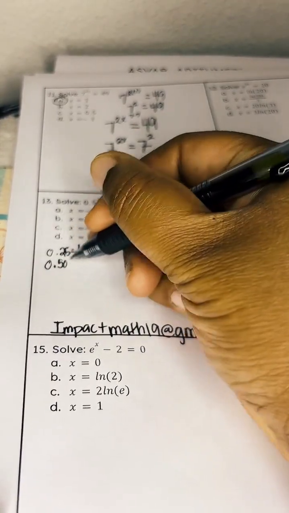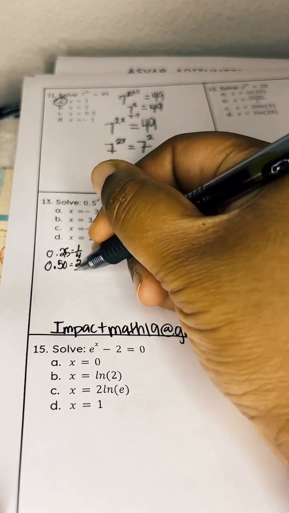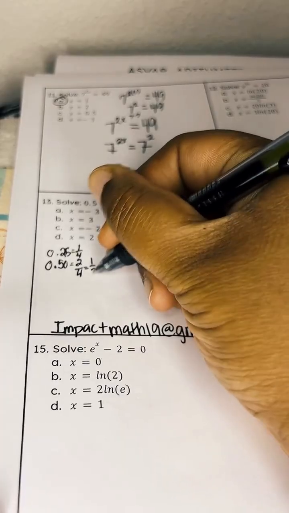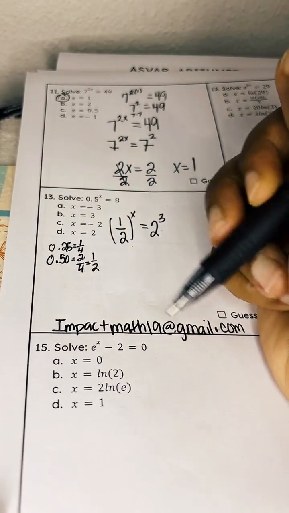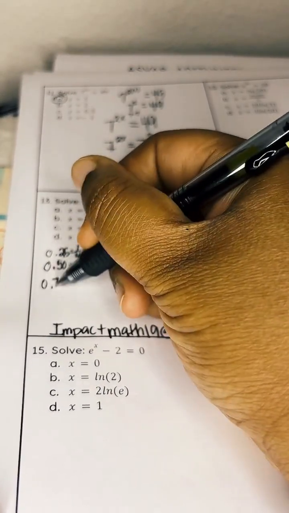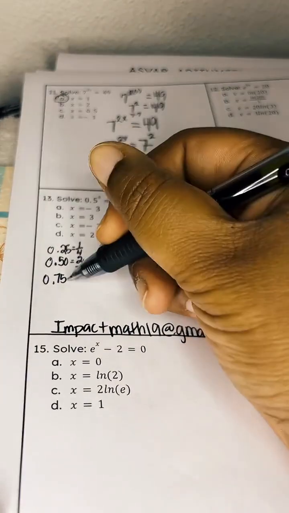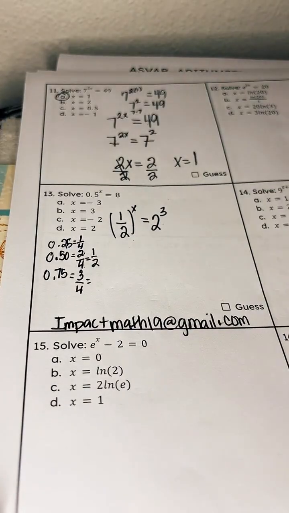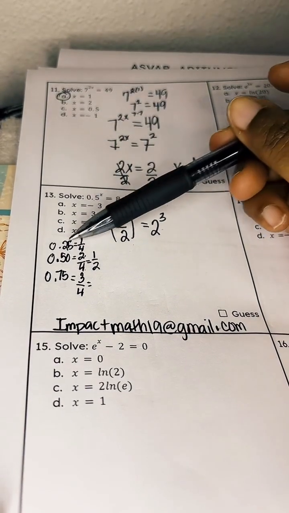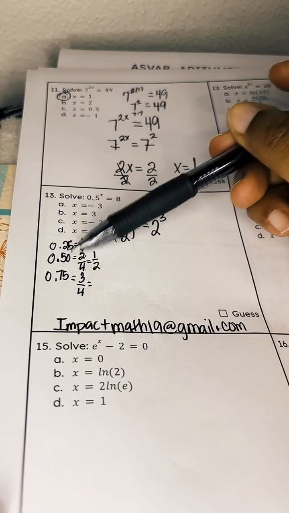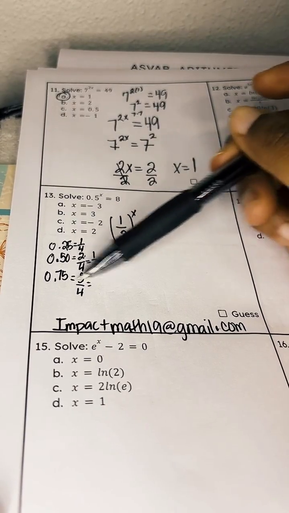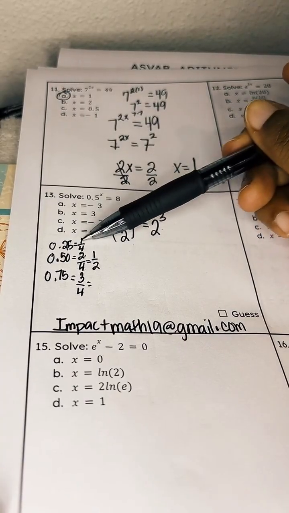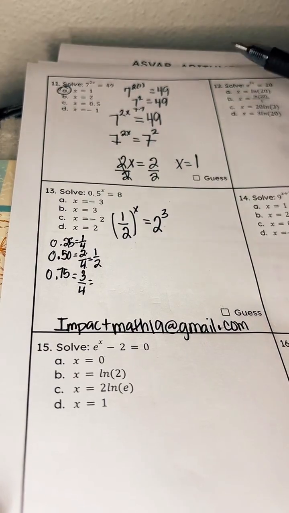So 0.50 is 2/4. But remember, 2/4 can be reduced down to 1/2. If you divide out 2, divide out 2. And then 0.75, well, that's 3/4. It's 3/4. So I always change this to money for me to help me go back and forth between these quickly. And that's how I don't forget what they equal to.